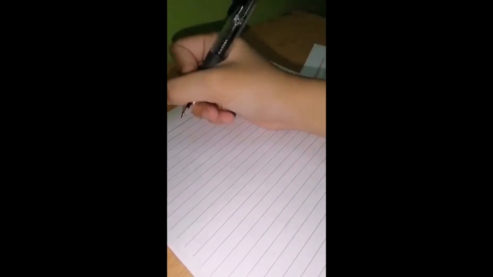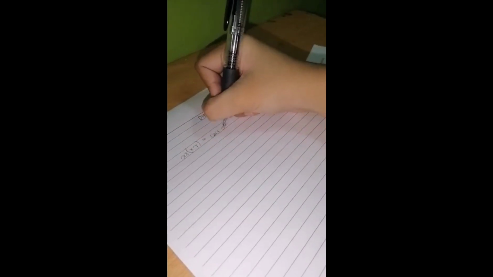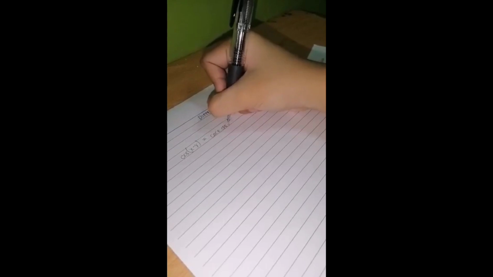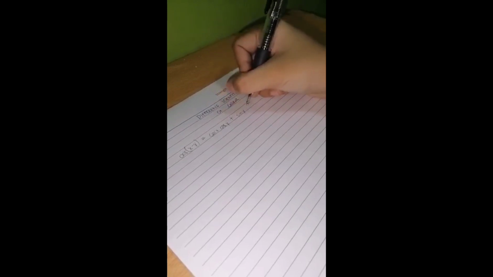Hi there, today I'll be explaining different identities of cosine. The formula for cosine is cosine of x minus y equals cosine x times cosine y plus sine x times sine y.